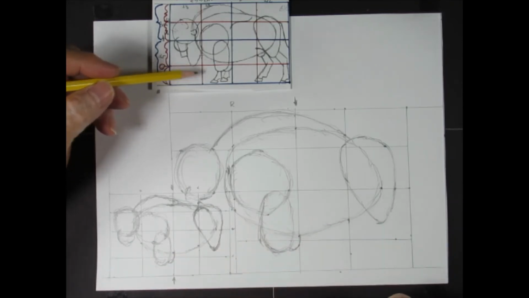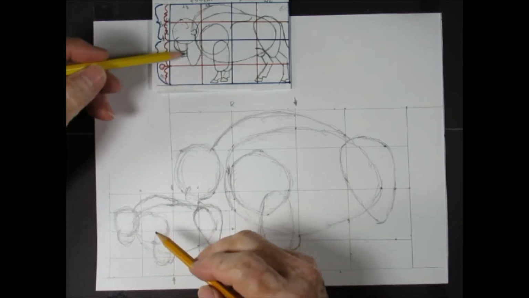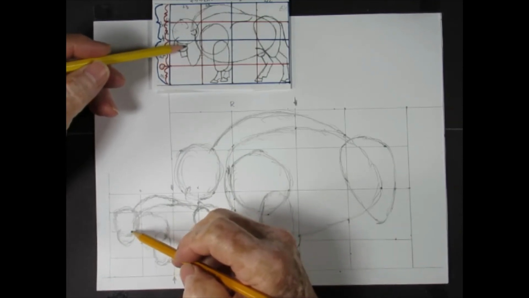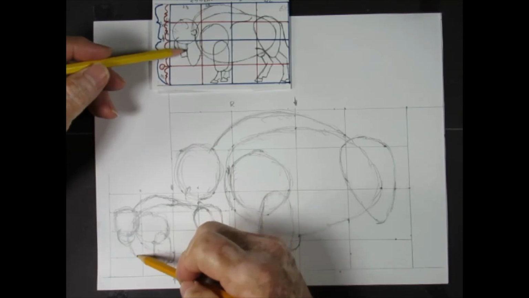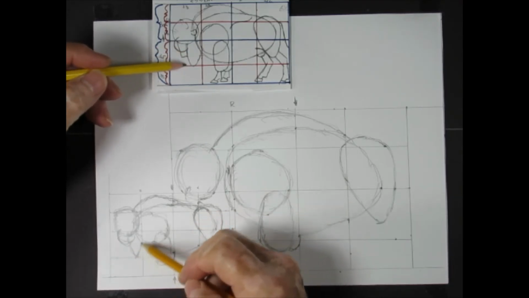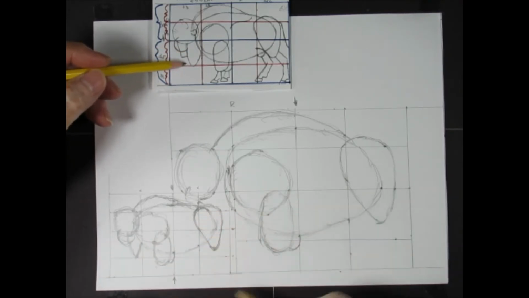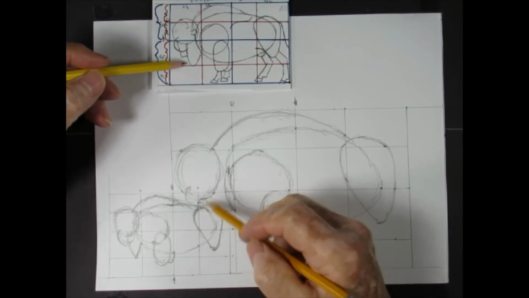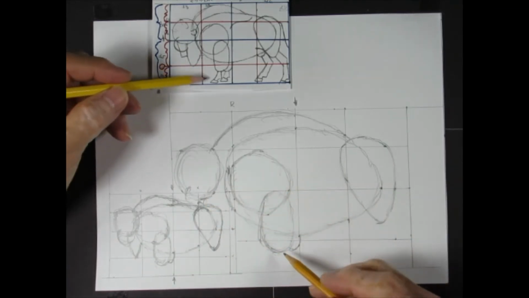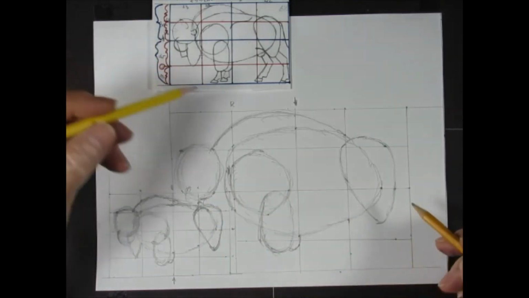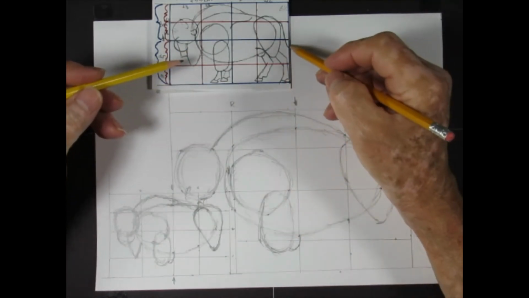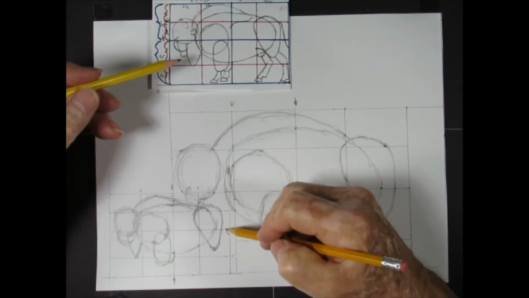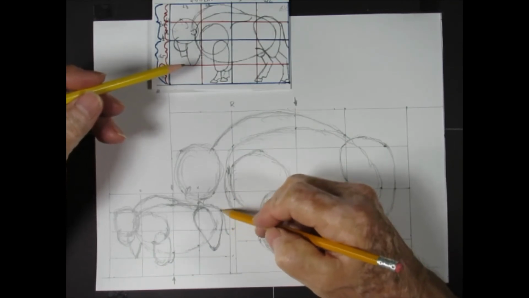Okay, so now let's draw the mane here. It's gonna come and hit here, and then it comes up, and we lose it there. This is going to be the same thing there. We'll get to that later, so it won't get confused. Okay, so now let's get the tail. The tail comes below here. It angles up a little bit.